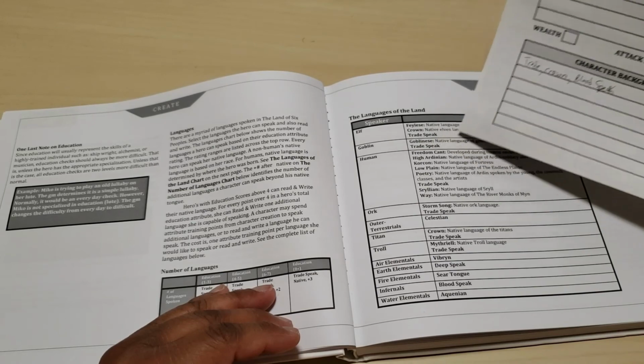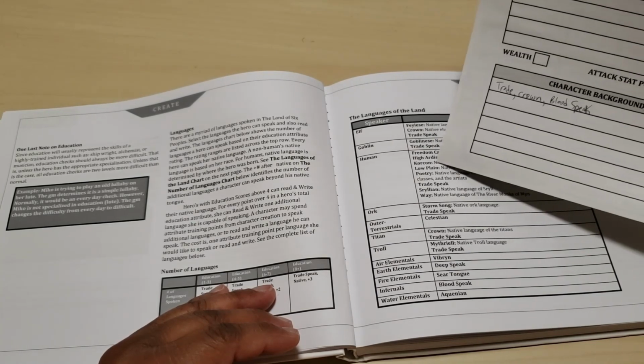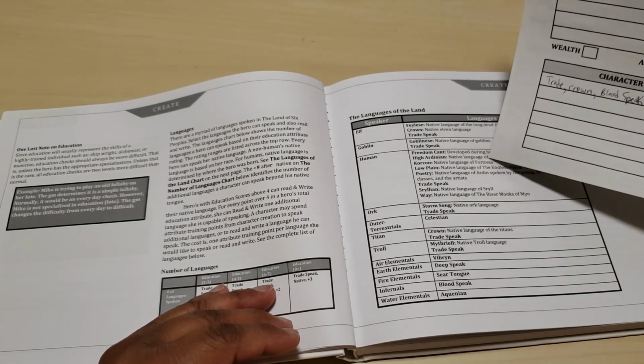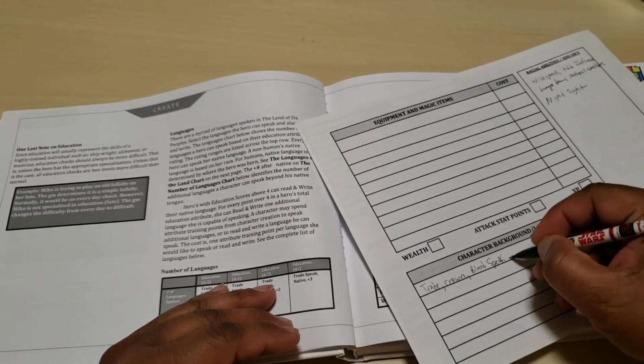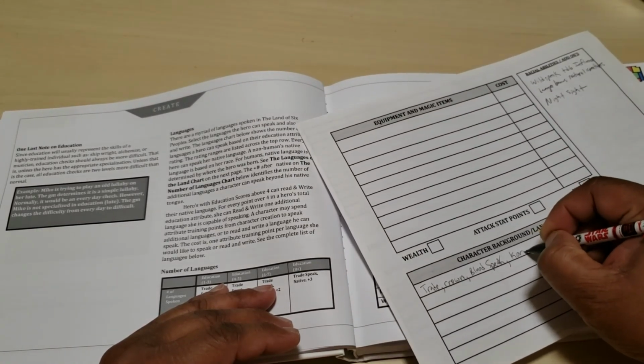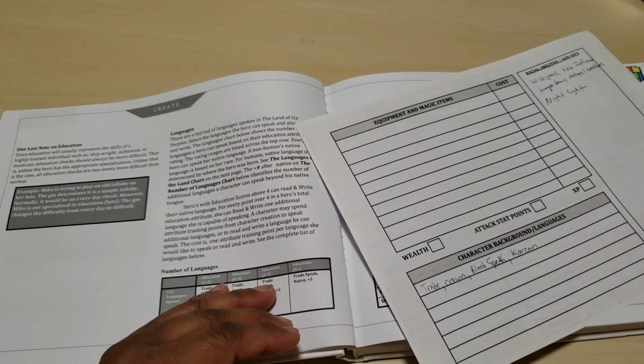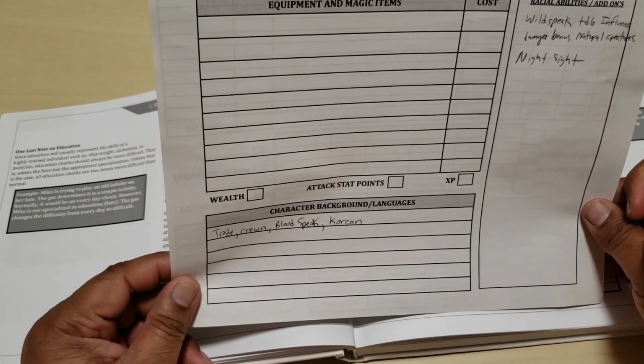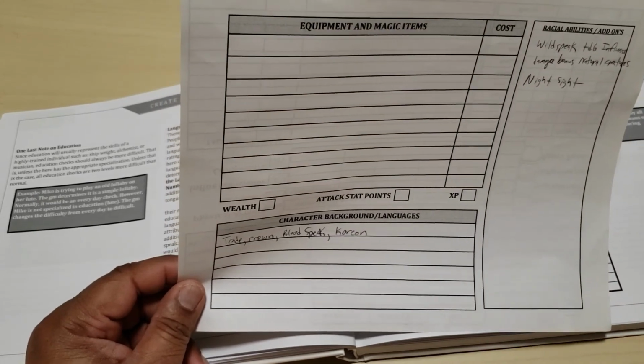And so if you look down here, Korkan is the native language of Fortress. So I'm going to go ahead and say that it only makes sense that my elf speaks Korkan, which is the Fortranite language. So those are the 4 languages of my elf.